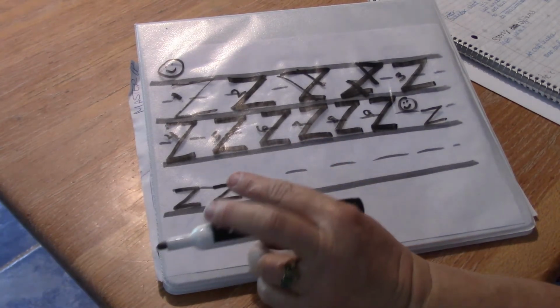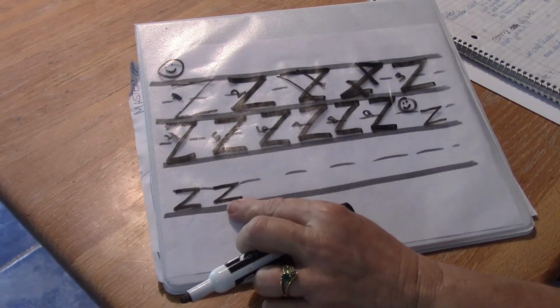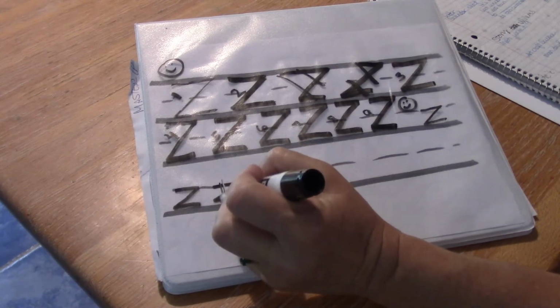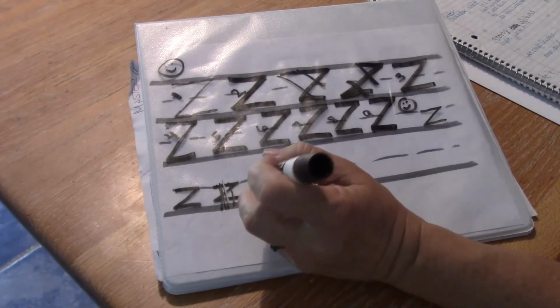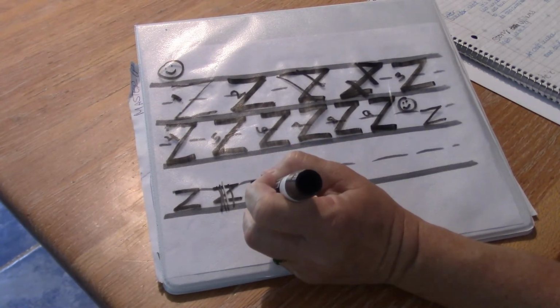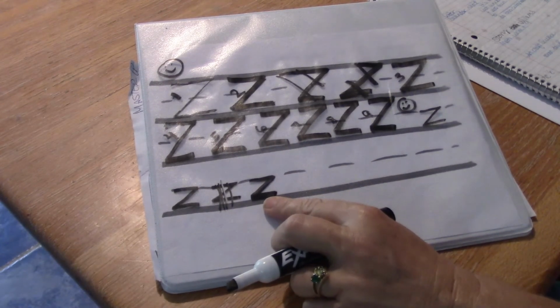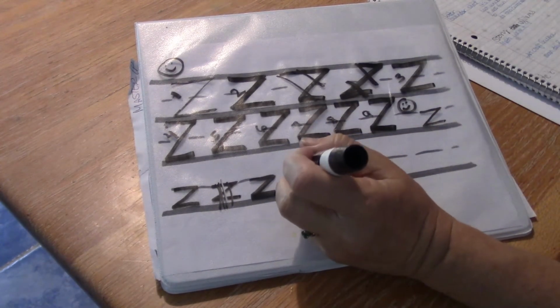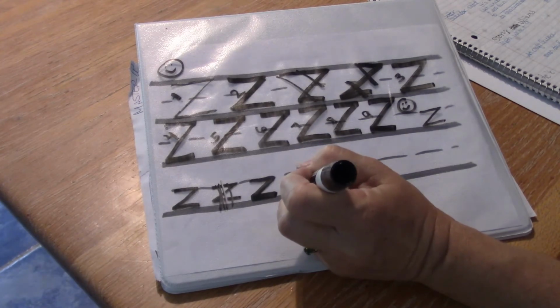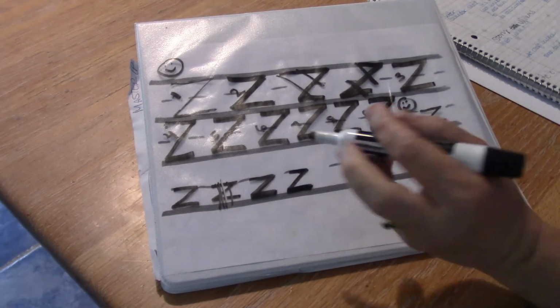So you want, my Z is floating. We want to avoid floating letters. Oof, not my favorite. Got to get rid of that one. It's okay for your pencil to go into that line as long as it can be seen. You want to make sure you get all the way down to that line.